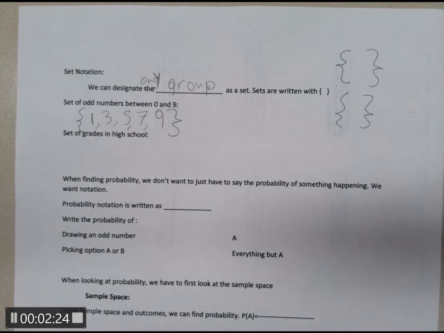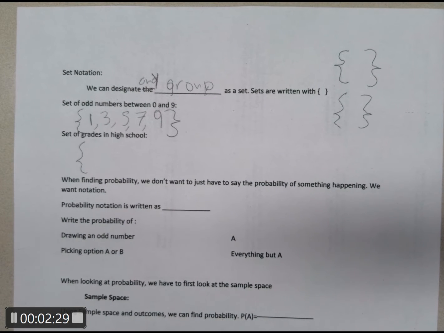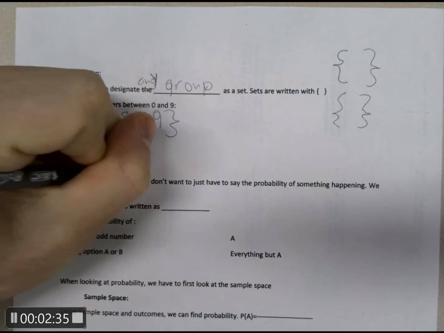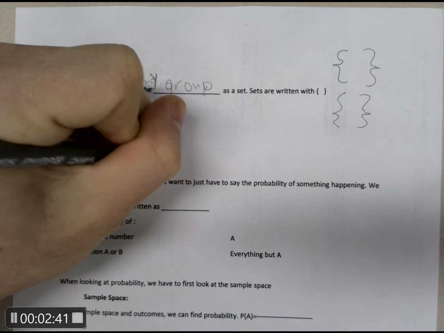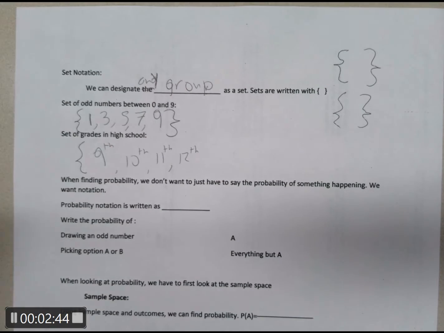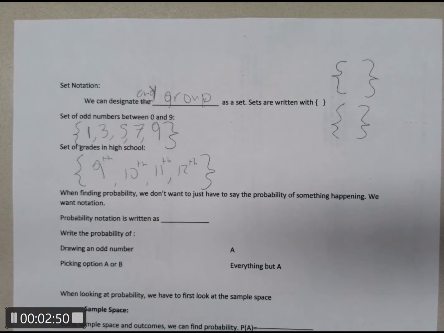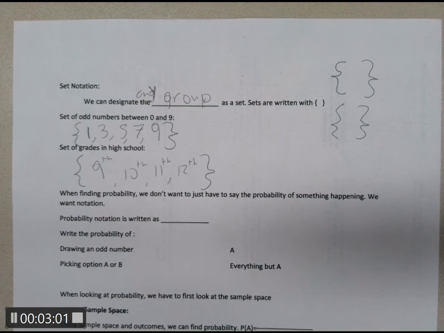Sets can be other things like colors or things like that. Grades in high school. We'll draw our fancy little bracket. There's 9th grade. There's 10th grade. There's 11th grade. And there's 12th grade. And you notice we're just separating things by commas. We're listing it out. And what this does is if someone else came up and looked at this, they know we're looking at a set. And those are the things in that set. 1, 3, 5, 7, 9 are our options in this set. 9th, 10th, 11th, 12th are our options in the set. Okay? So that's just a basic thing.